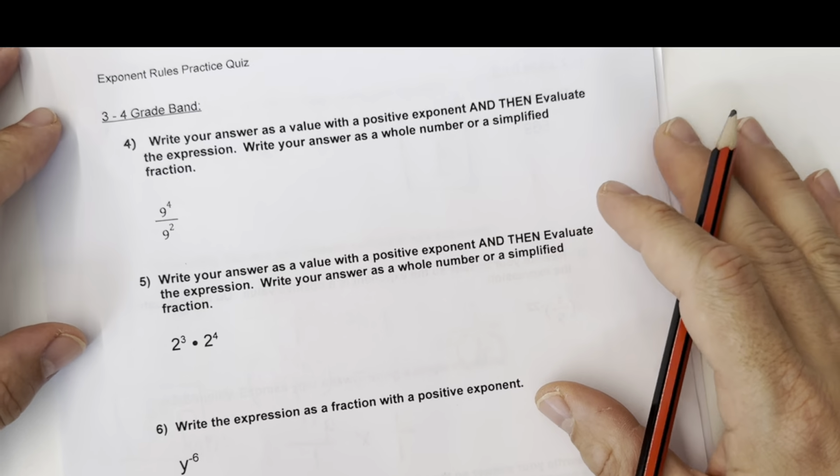Looking at the next one, it says, write your answer as a value with a positive exponent. So they're saying just leave the exponent and then evaluate the expression or go find the answer. And we can write our answer as a whole number or a simplified fraction. So this one just wants us to understand the division rule. We have exponents and understand that this, because they have the same base of 9, is the same as that, which is the same as that. And that's the first part. And the second part, 9 squared is 81. And there we go.